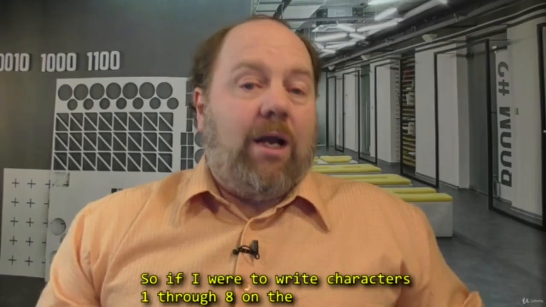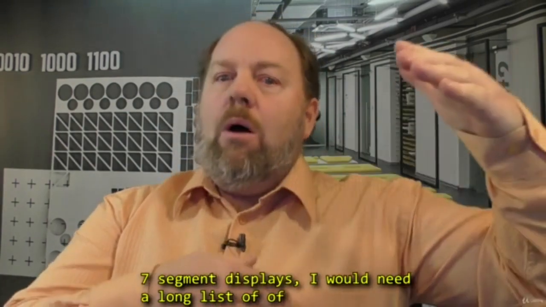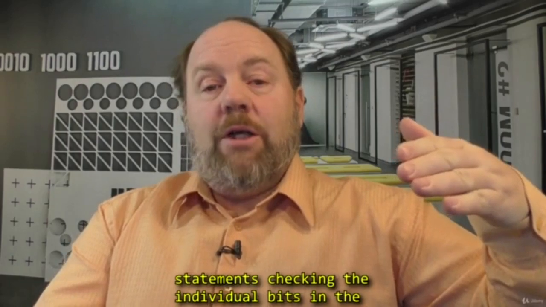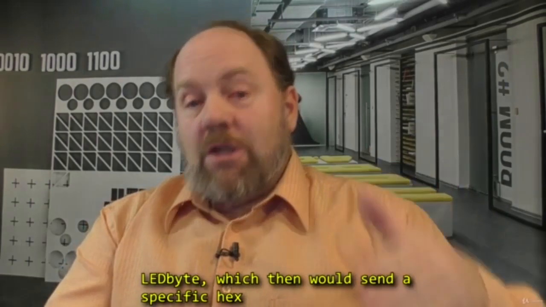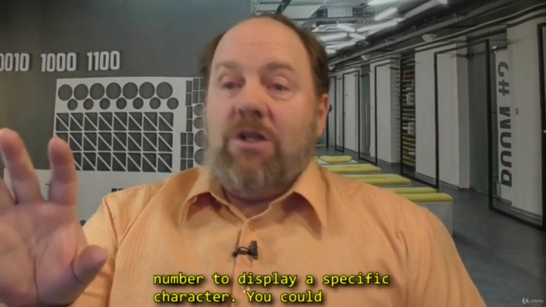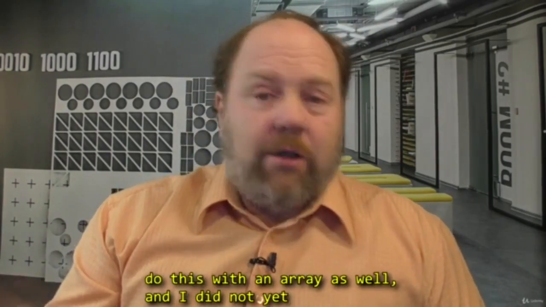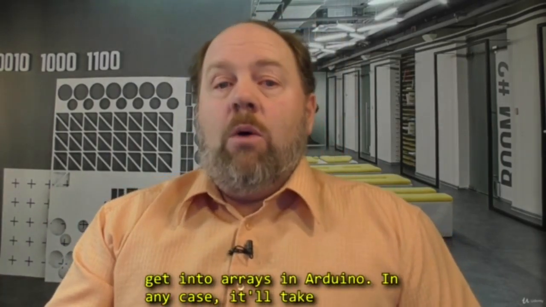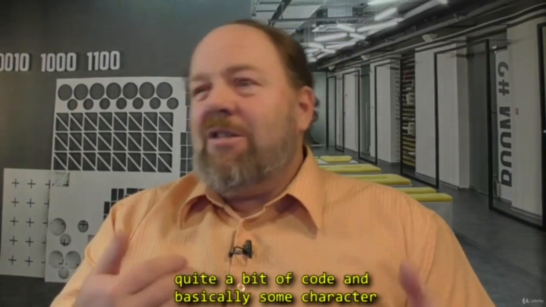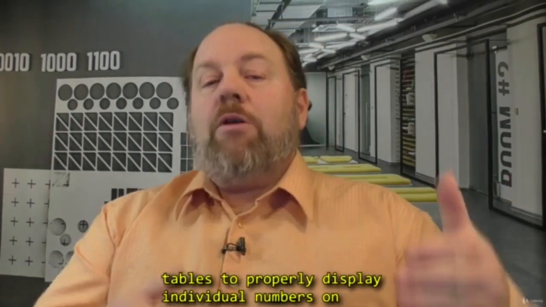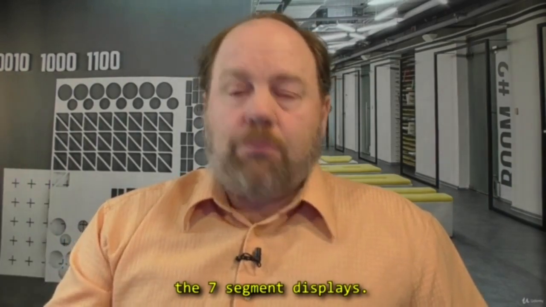So if I were to write characters 1 through 8 on the 7-segment displays, I would need a long list of statements checking the individual bits in the LED byte, which then would send a specific hex number to display a specific character. Now, you could do this with an array as well, and I did not get into arrays in Arduino. In any case, it'll take quite a bit of code and basically some character tables to properly display individual numbers on the 7-segment displays.